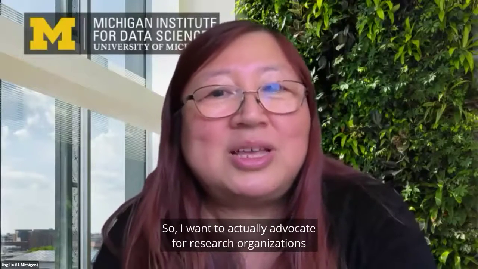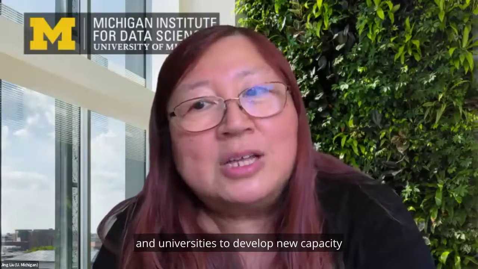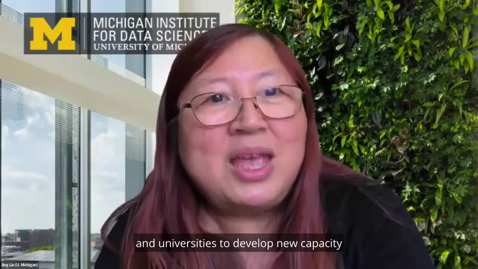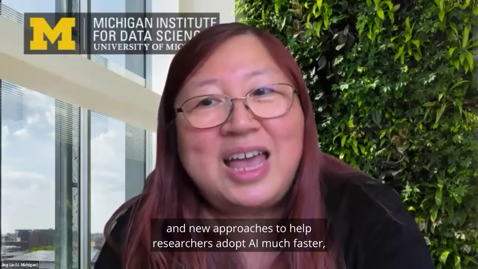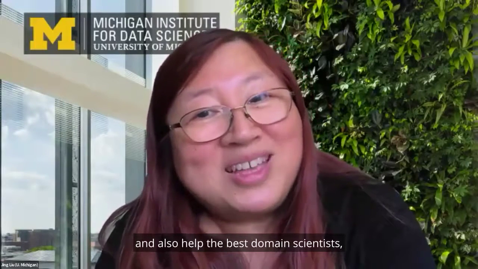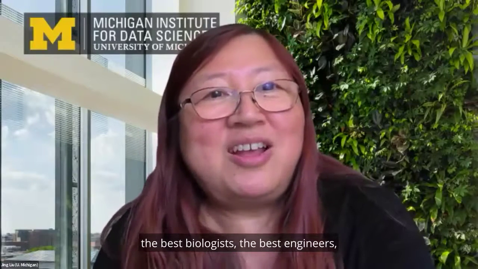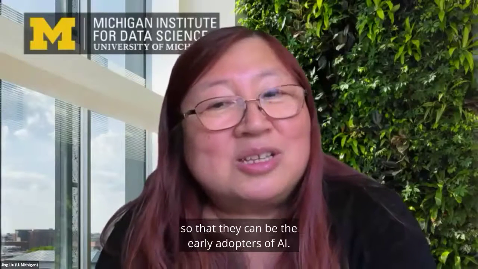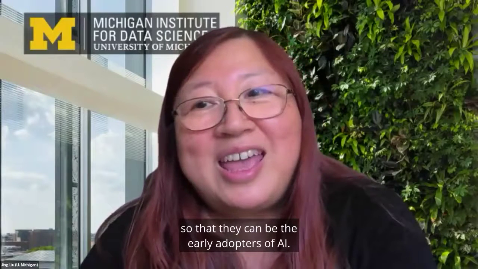So I want to actually advocate for research organizations and universities to develop new capacity and new approaches to help researchers adopt AI much faster at a much bigger scale, and also help the best domain scientists, the best biologists, the best engineers, the best material scientists, so that they can be the early adopters of AI.